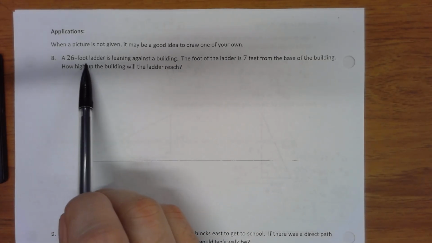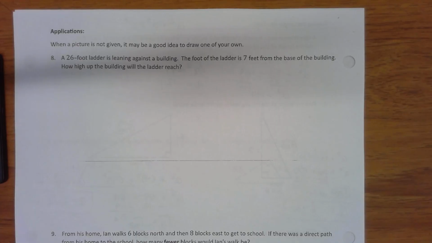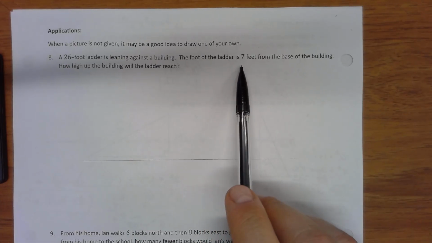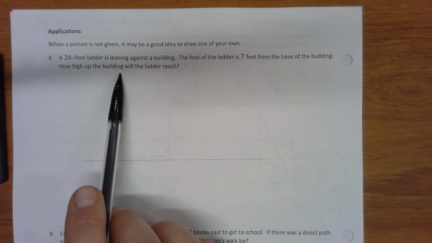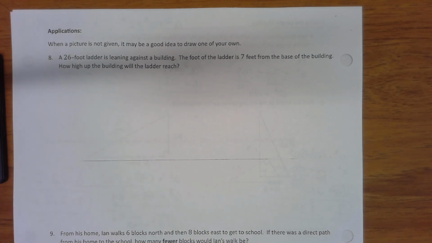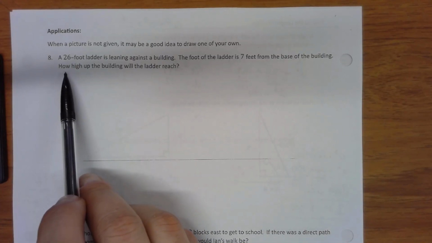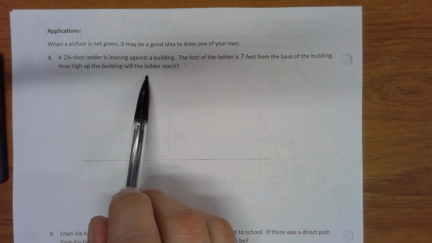A 26-foot ladder is leaning against a building. The foot of the ladder is 7 feet from the base of the building. How high up the building will the ladder reach? One of the first things we like to do in a word problem is read it and see if we understand any part of it. Alright, the question that we're being asked, this is the second thing we do after we read it. How high up the building will the ladder reach?